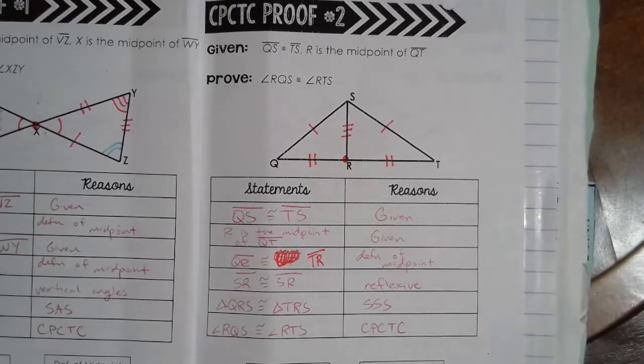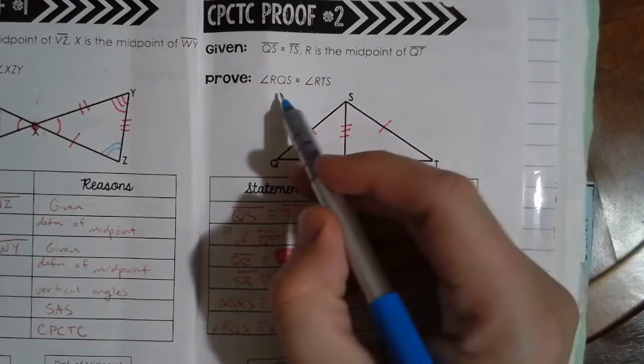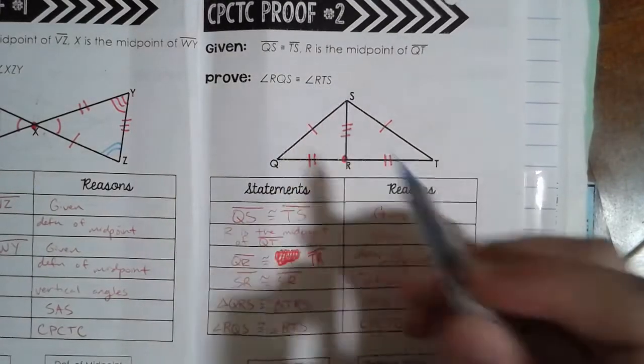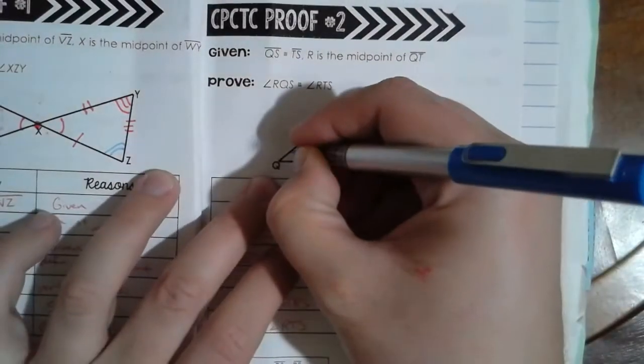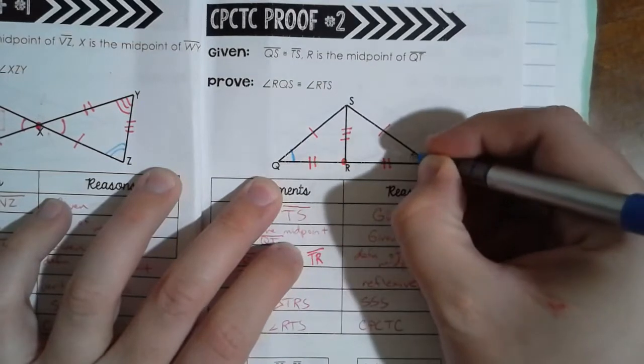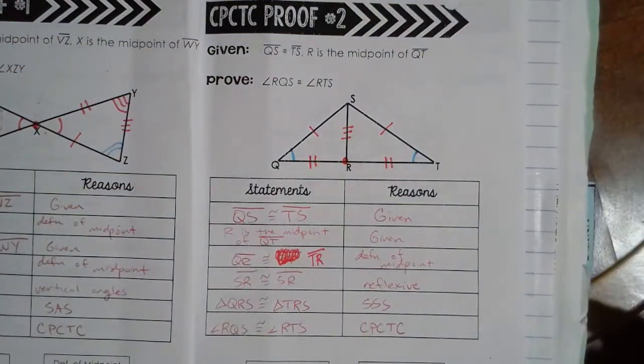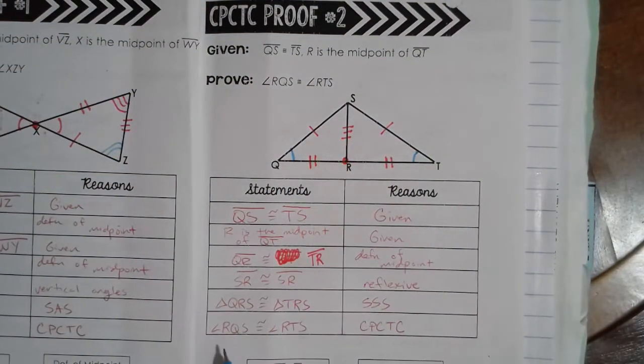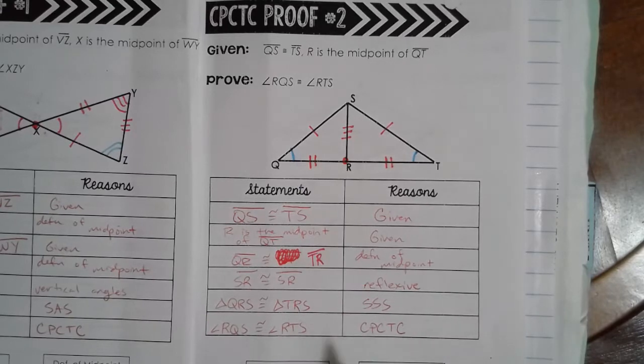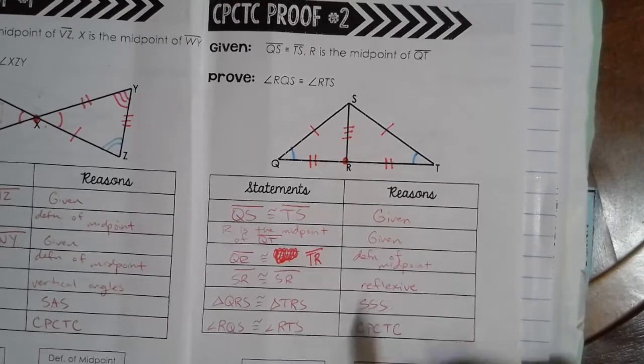So if we do know that these two triangles are congruent by all their side lengths, that means their corresponding angles must also be congruent. So we set out to prove that angle RQS and angle RTS are congruent, and that is exactly what we have done. So my last statement, angle RQS is congruent to angle RTS because of CPCTC. Corresponding parts of congruent triangles are congruent.